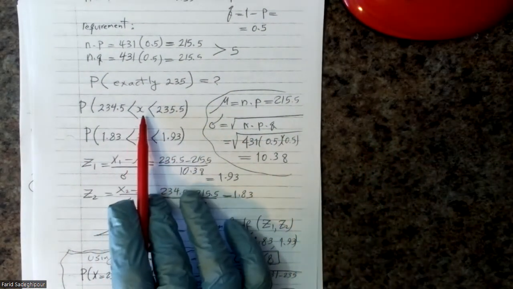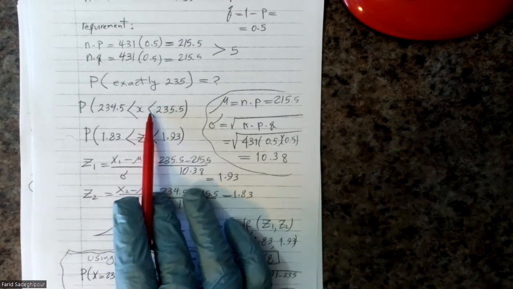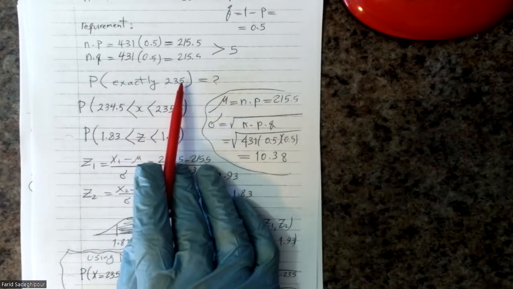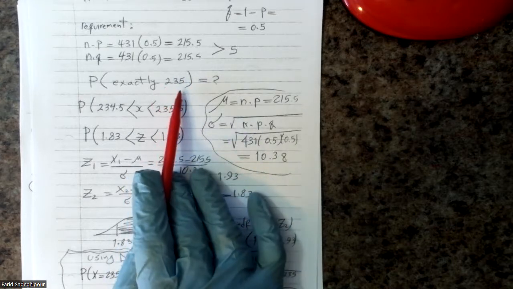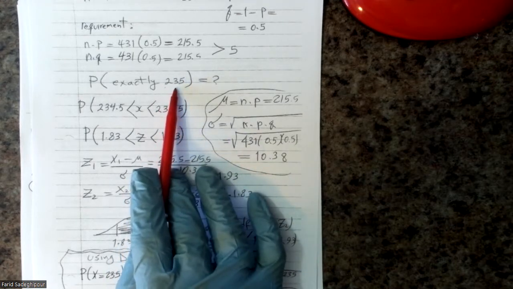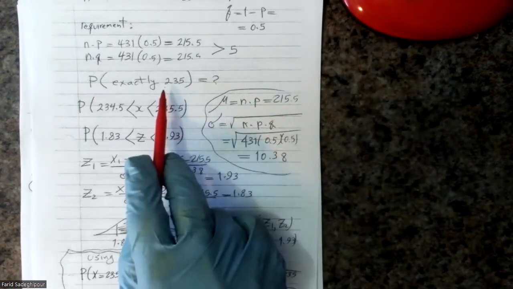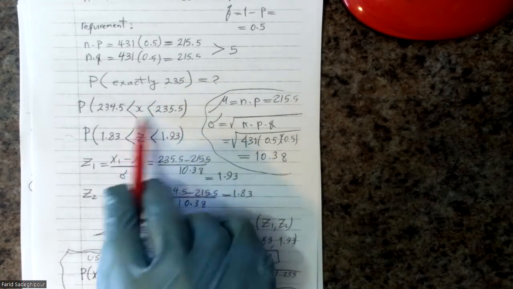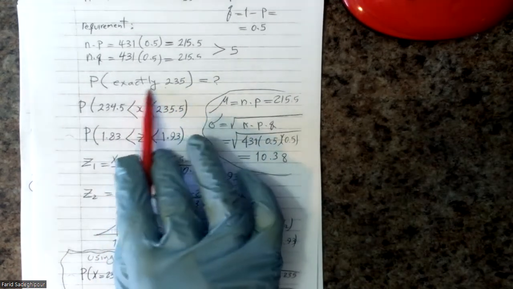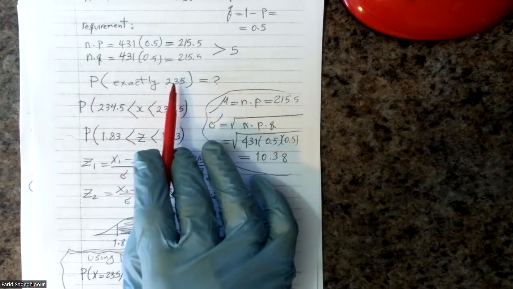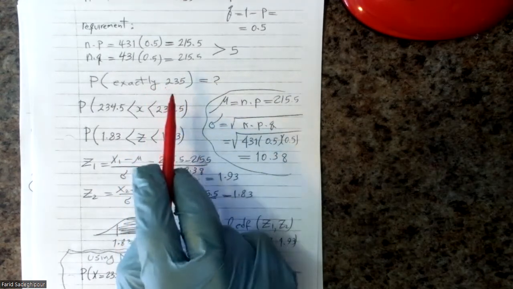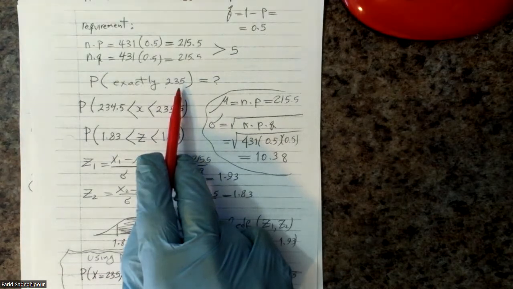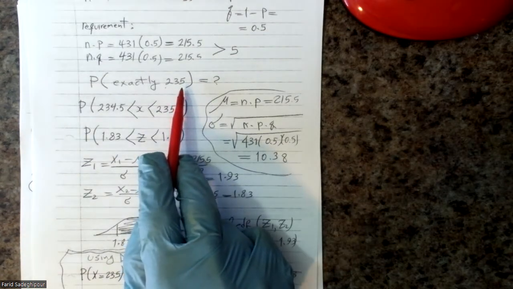In this problem, we want to find the value of exactly 235. Exactly 235 means you have to find the area in order to use the continuous. So we don't have probability of x equal to 235. Probability always has to be greater, less, or between two numbers. It has to be in the form of an inequality. It's because we need to have the area. So in this case, we are adding and subtracting 0.5 when it says exactly.